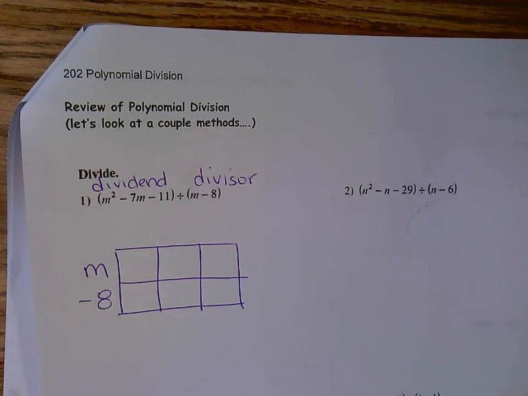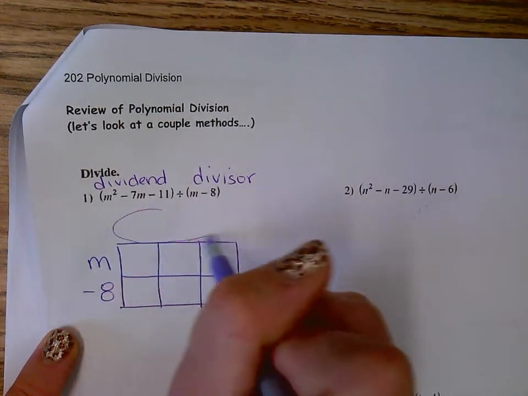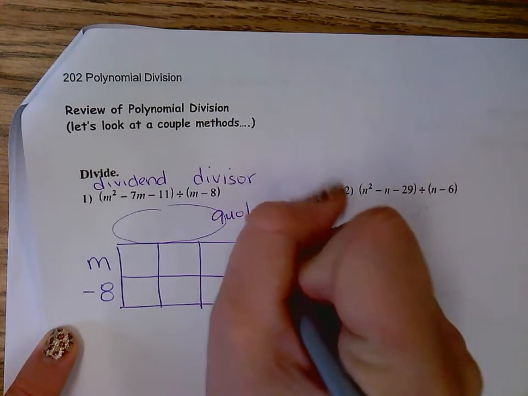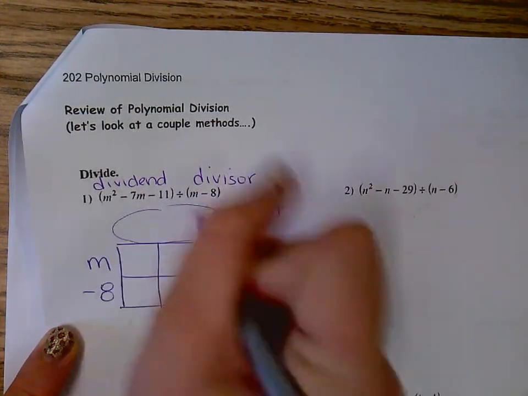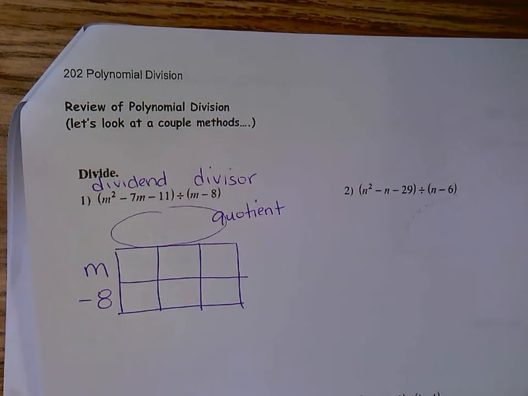Our quotient is going to end up here. So the answer to this division problem is going to end up on the outside of the box. Would you agree if I took 56 and divided by 7, I would get 8? But isn't 8 times 7 56? So right now, I know this number and I know this number.